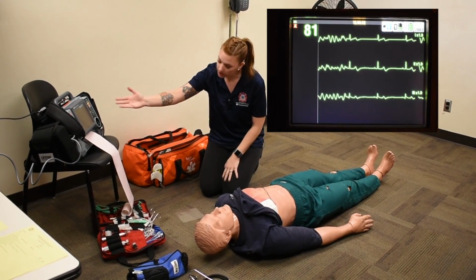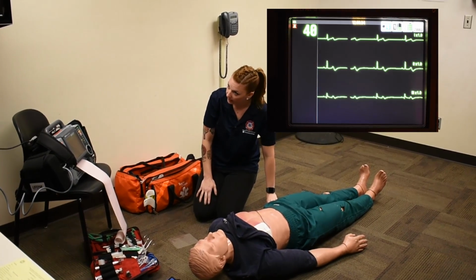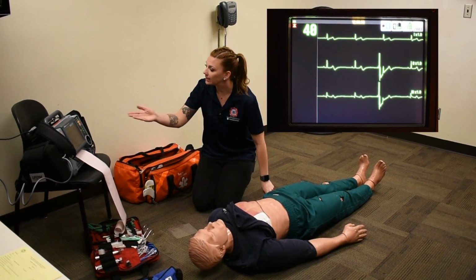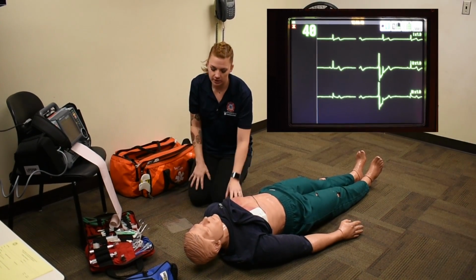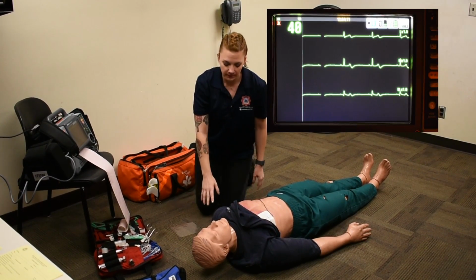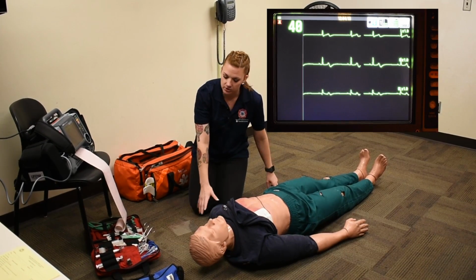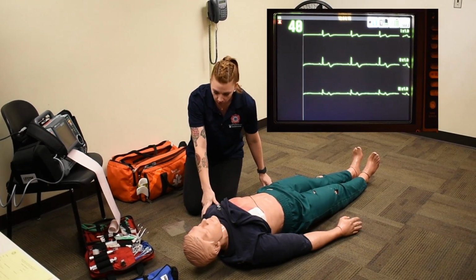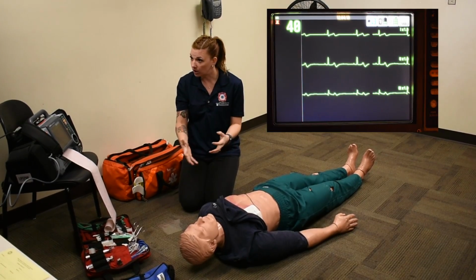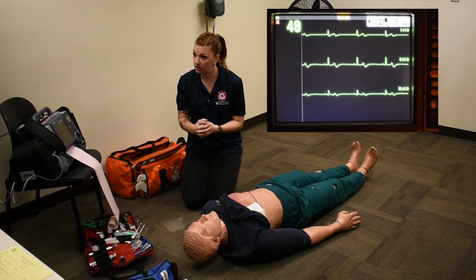I see a change in rhythm. I'm going to check for a pulse. Do I have a pulse? There's a pulse that matches the monitor. Okay, I have sinus bradycardia at a rate of 40. What is my blood pressure? Blood pressure is 70/50. Is my patient responsive and able to follow commands? Sir, can you squeeze my hand? No. Okay, so I will start hypothermia protocols, maintaining 32 to 36 degrees Celsius.